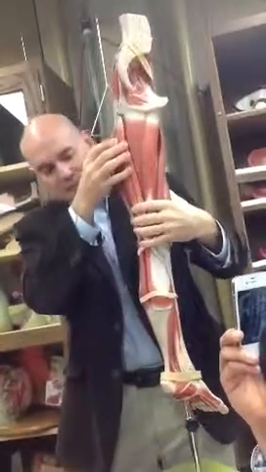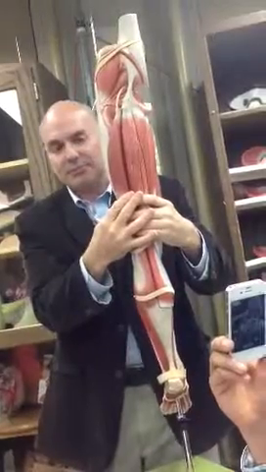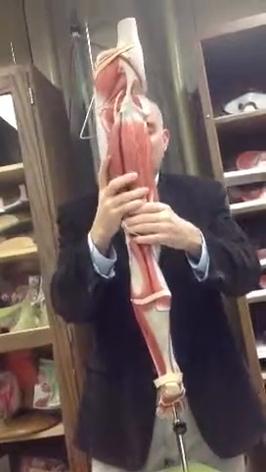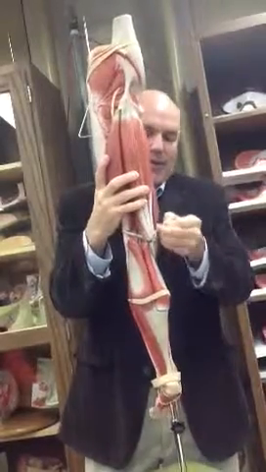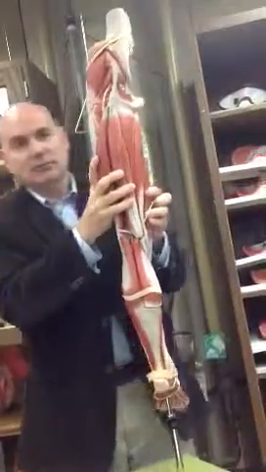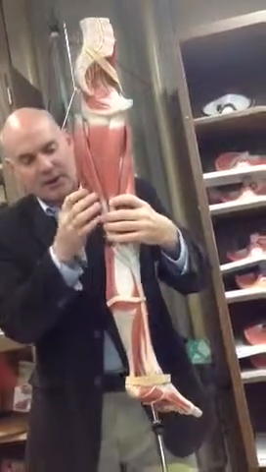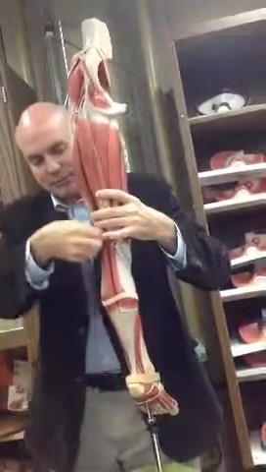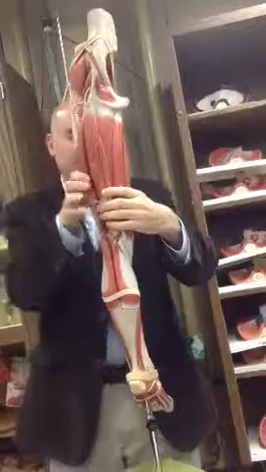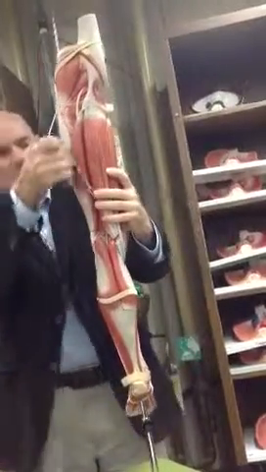Okay, that is the hamstring group. 3 muscles. What does that group do? Does the opposite of the quadricep. Flexion of the knee. It's stuck under the muscle in the back. So quadricep group, hamstring group.